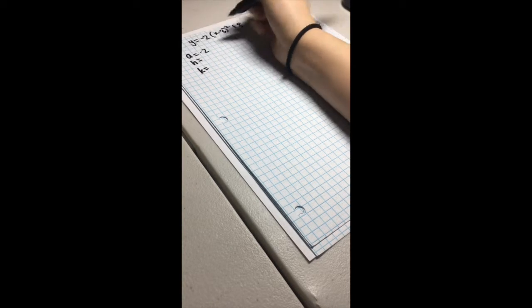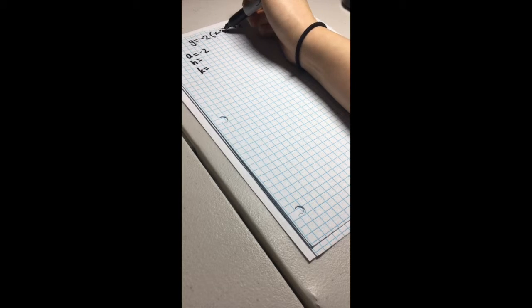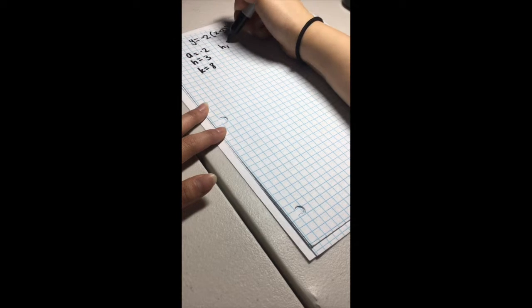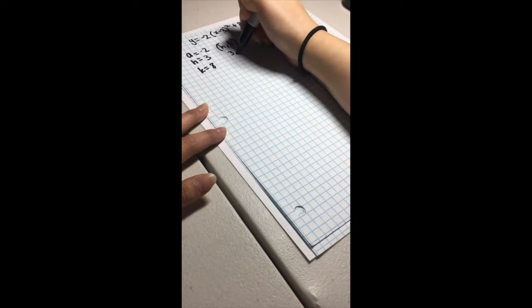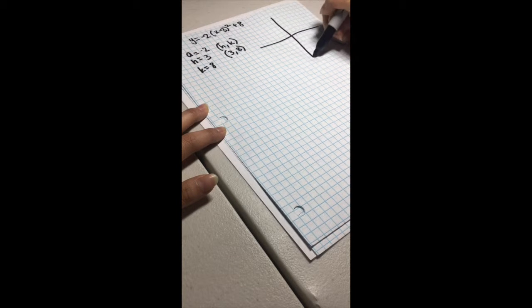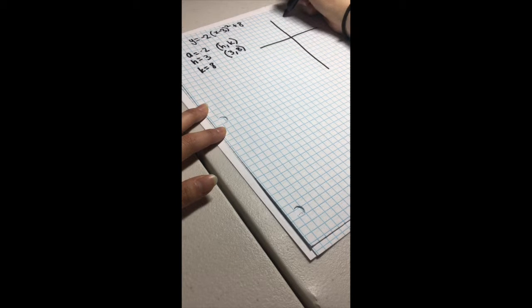First, we'll have to identify a, h, and k. Our a is negative 2, our h is 3, and our k is 8. Then we'll have to figure out our vertex, which is (3, 8), because it's h and k. Then we'll plot it on the graph. (3, 8) vertex.